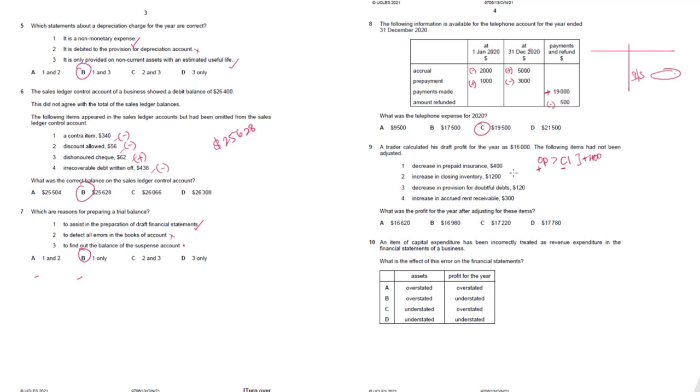Increase in closing inventory, which means the closing inventory is greater than the opening inventory. Decrease in provision for doubtful debts, which means this is an income. Increase in accrued rent receivable. Again, this will increase the income. So what was the profit for the year after adjusting these?